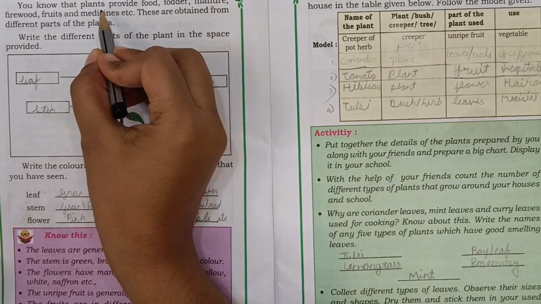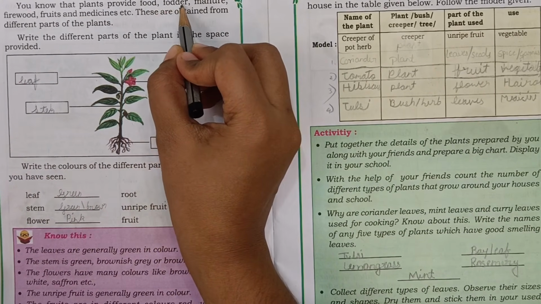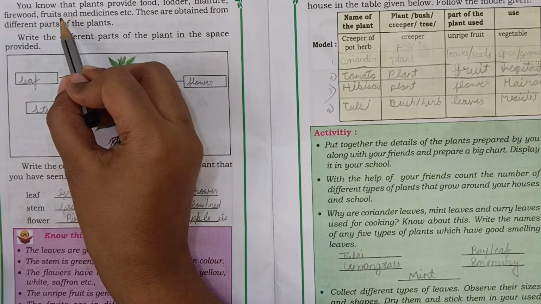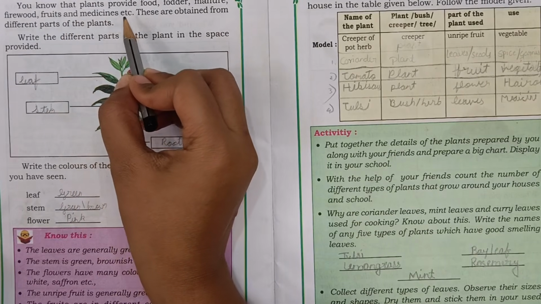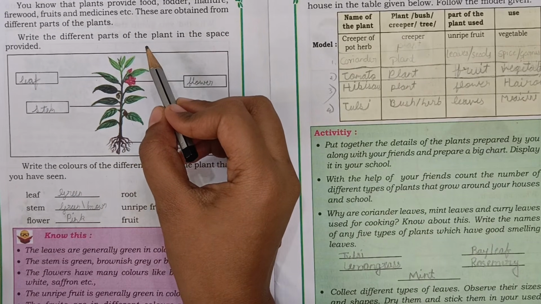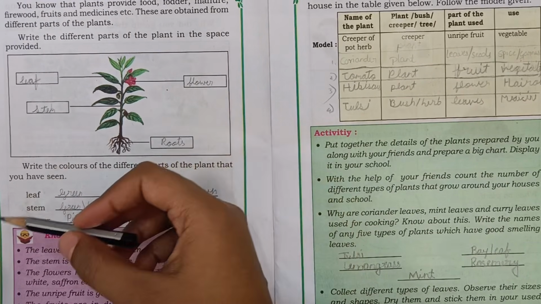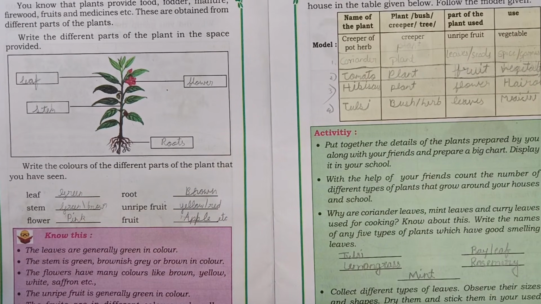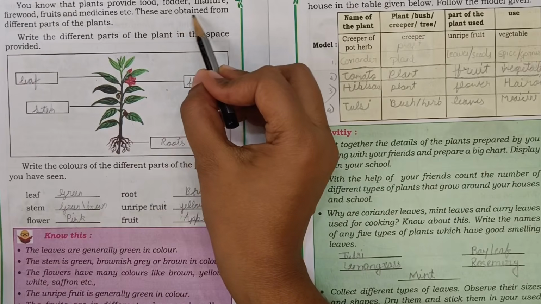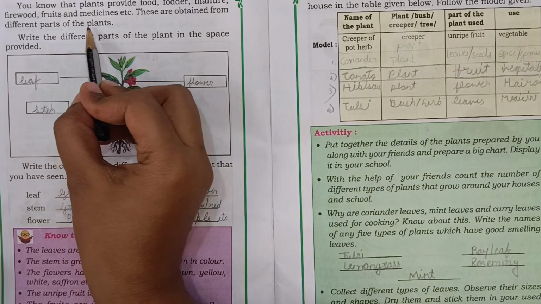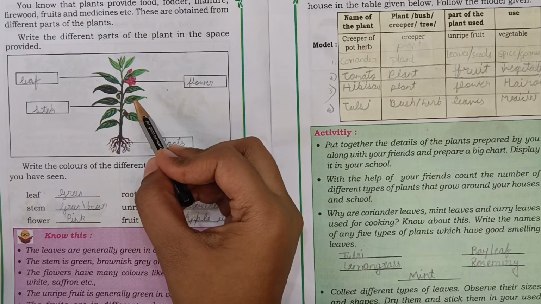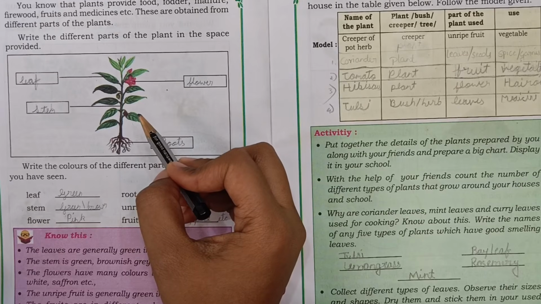You know that plants provide food, fodder, manure, firewood, fruits and medicines, etc. You know, no, children? Plants provide us food, fodder, manure, firewood, fruits, vegetables, medicines, etc. Okay. These are obtained from different parts of the plant. Different parts of the plant give different items to us.